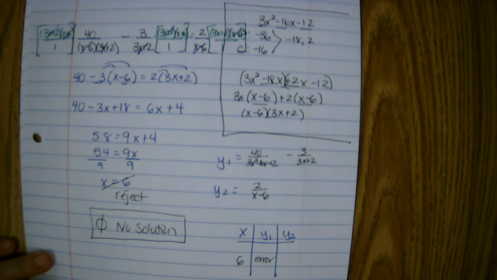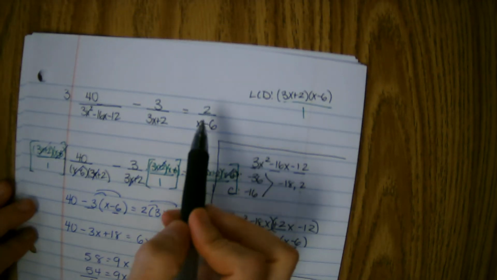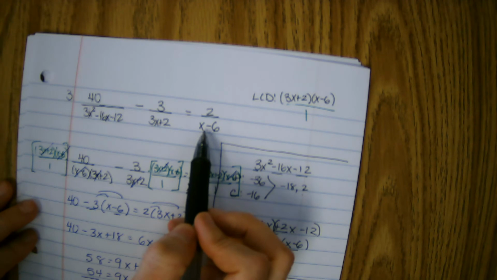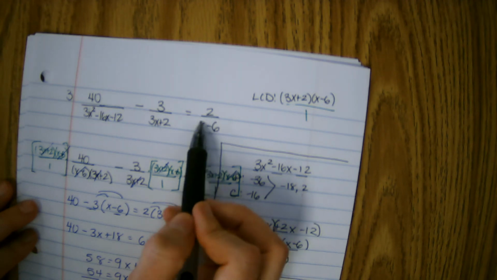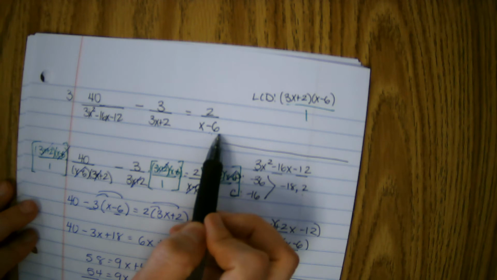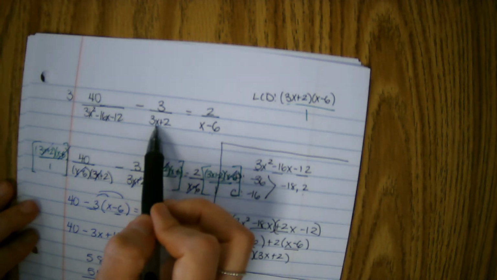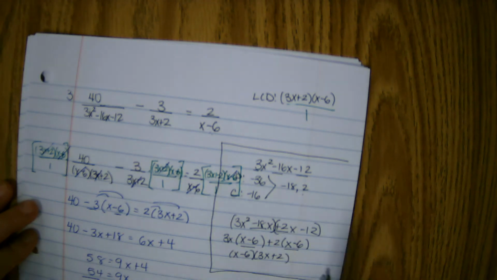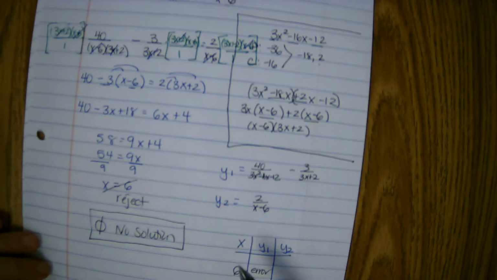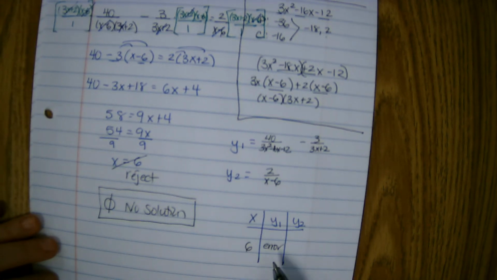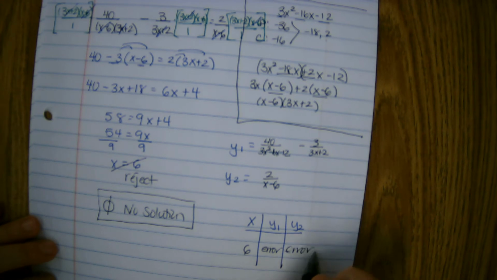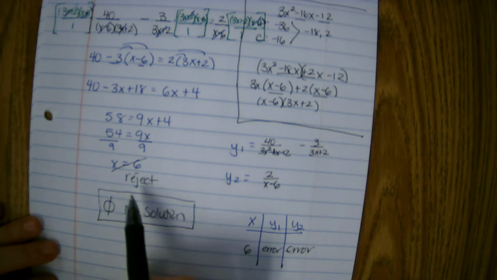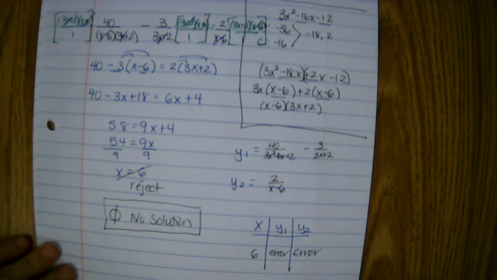Now, why did we have to reject that? Well, that's what I was talking about before. If at the beginning you take a look here and find out what you can't have, we can't have x equals 6 because it would make this denominator equal to 0. And we also can't have x equals negative 2/3. So if you set your denominators equal to 0 and solve, those are the numbers you can't have. If you forget to do that, it's okay, as long as you make sure to check it at the end and see that you got an error here, which means you have to reject your answer and you have no solution. All right, let's go through a couple practice ones for you guys to try.